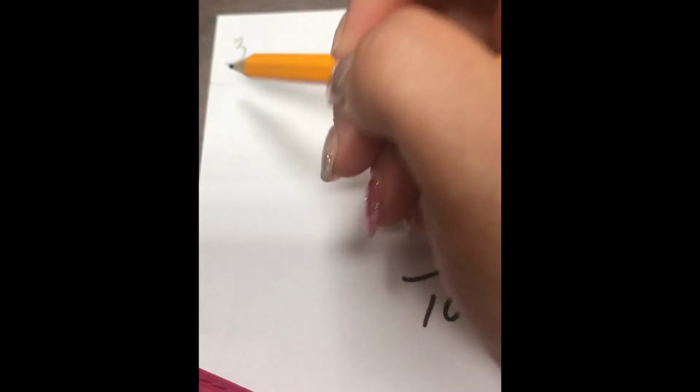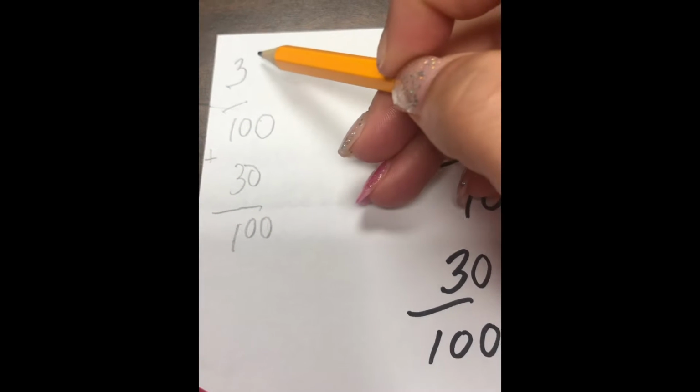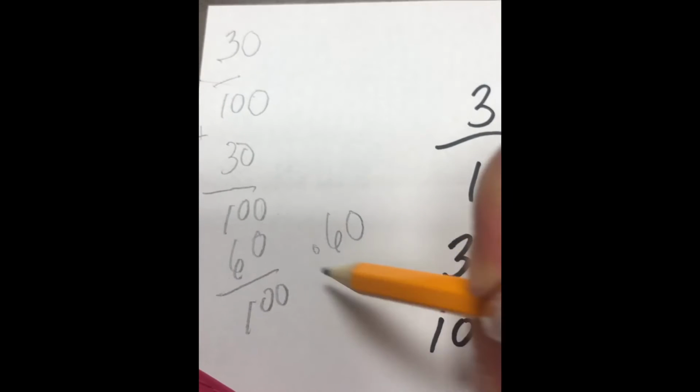So here, if I want to do the fraction, I would do the same thing. 3/10 plus 30 hundredths. I need to make this hundredths, so I will add a 0 here and add a 0 to the top. Add it together, I get 60 hundredths. And that's equivalent to 60 hundredths. That's tenths, hundredths, tenths, hundredths.